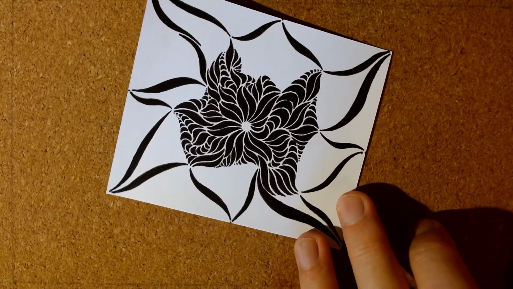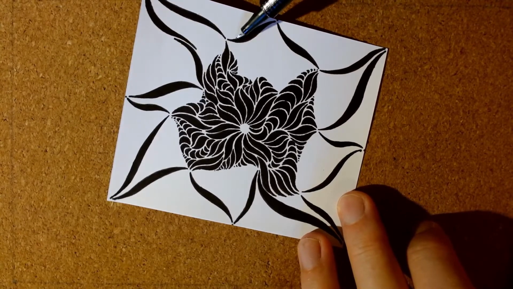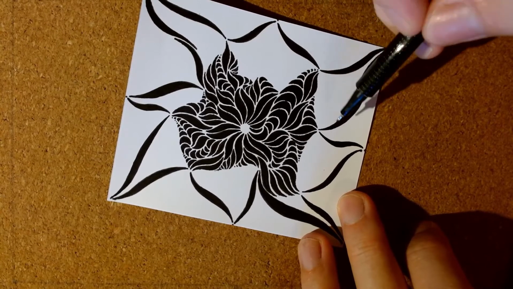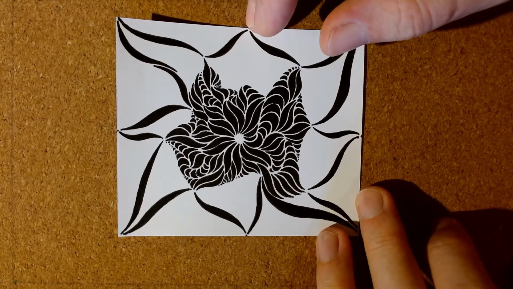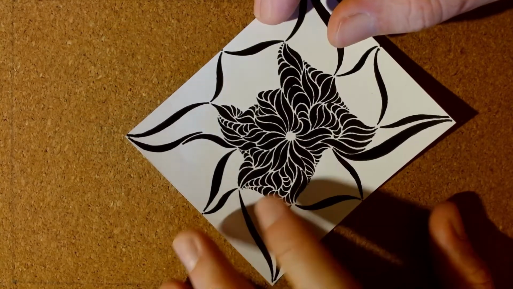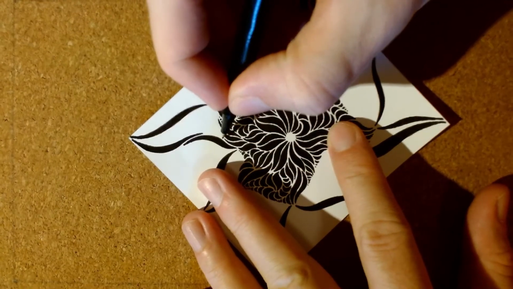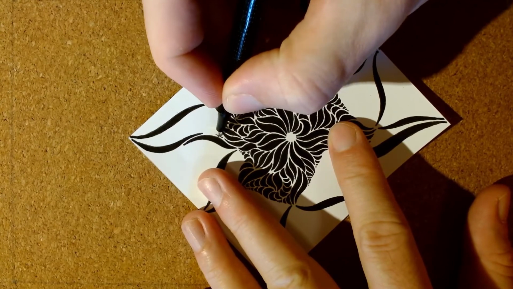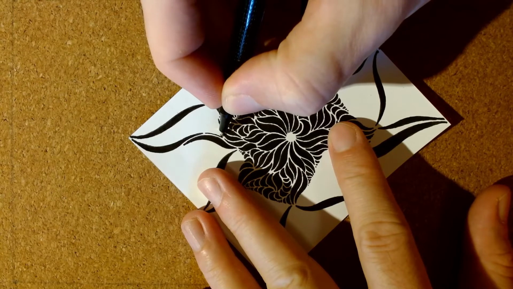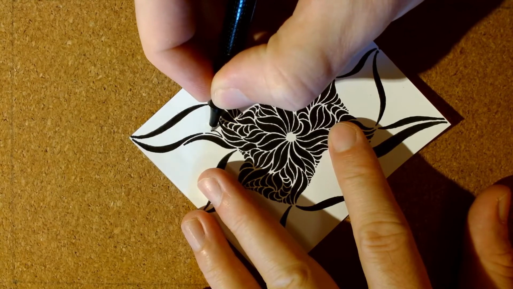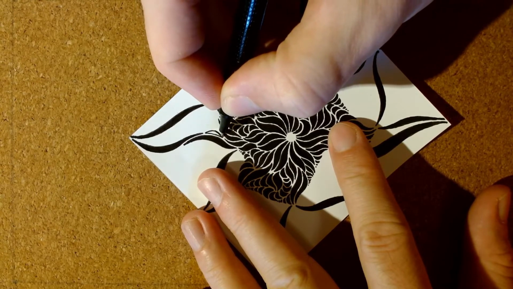Okay, then let's fill it out a bit at the corners just to give it a bit more natural transition into these appendages. Okay, let's see, we can work with this one first. Okay, just going with the crescents.